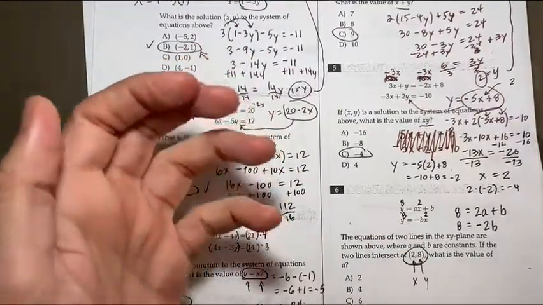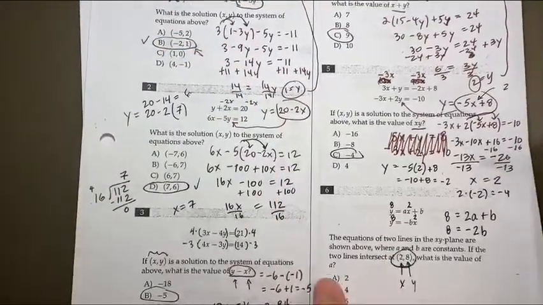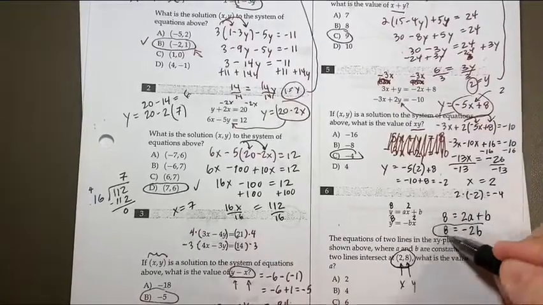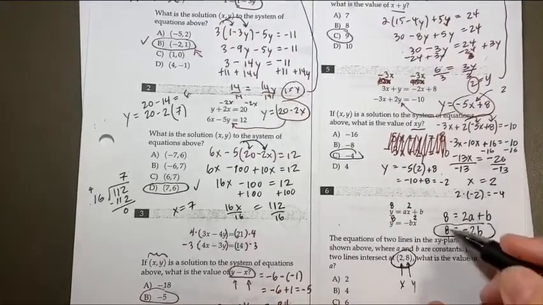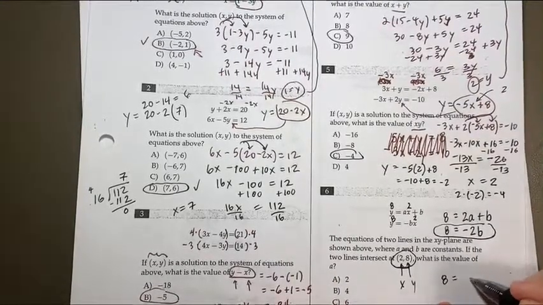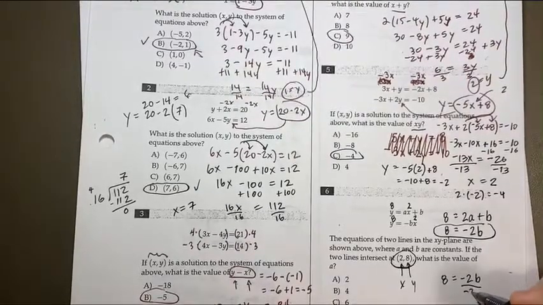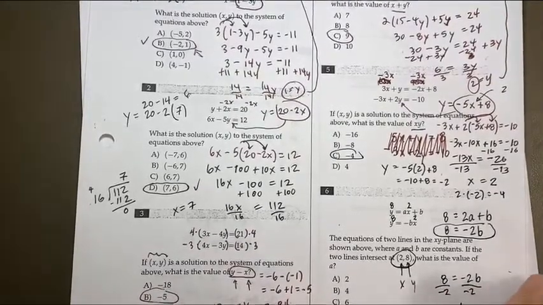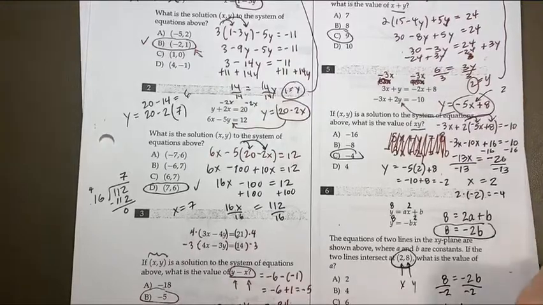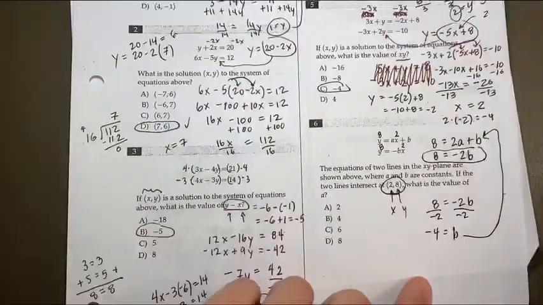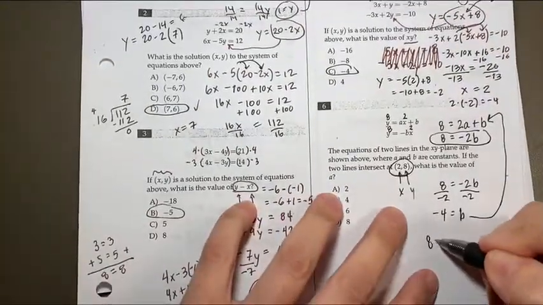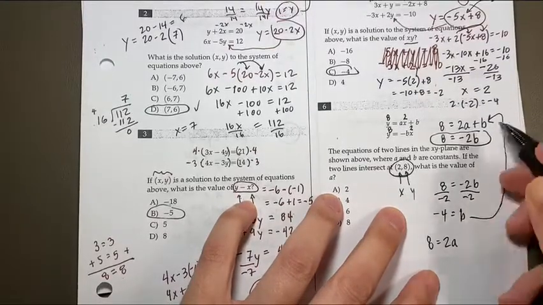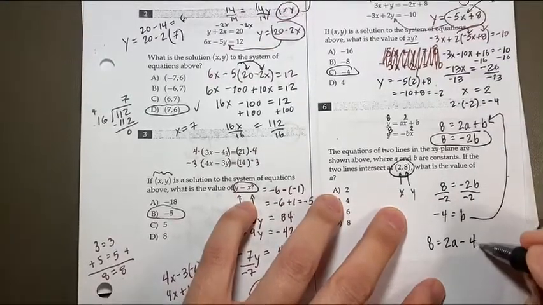So do we have a way of figuring out the value of a? We're really close in this equation to figuring out what b is, so let's finish that out. If 8 is equal to negative 2b, and we divide both sides by negative 2, we get b is equal to negative 4. Now we can substitute it into the other equation. So 8 is equal to 2a plus negative 4.